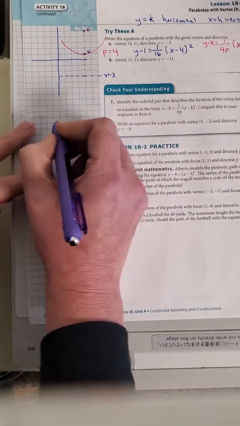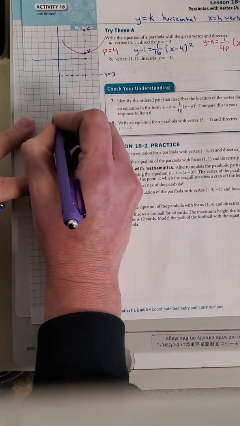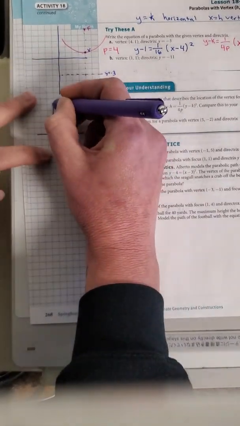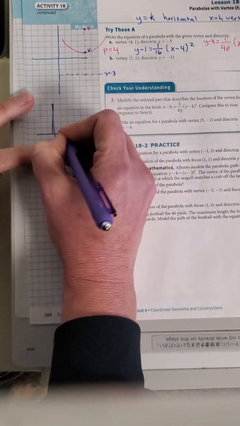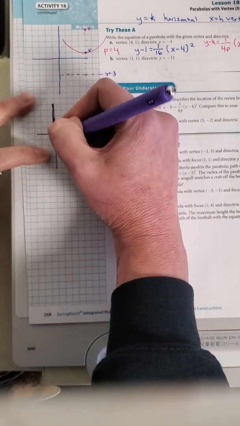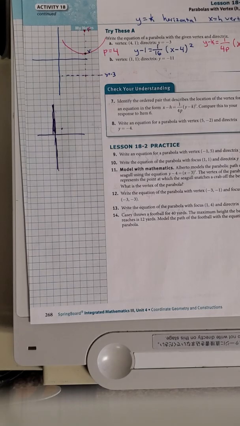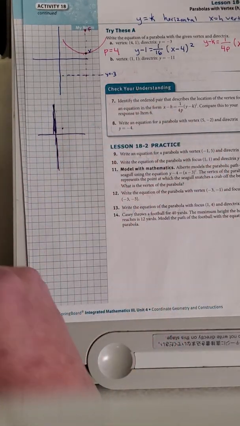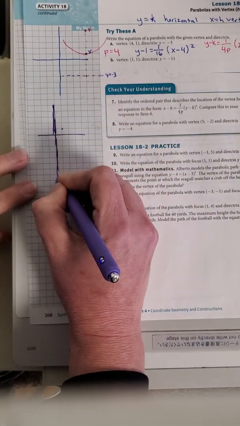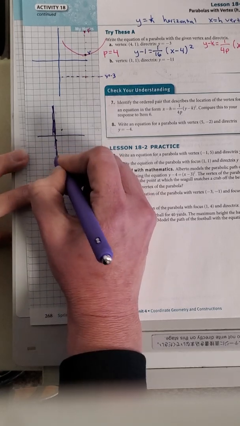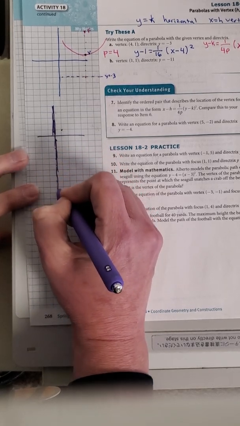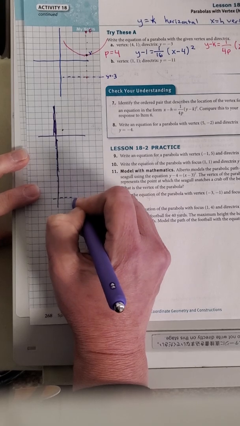All right, and next, the vertex is at 1, 1. So again, I'm going to sketch this. My vertex is at 1, 1. And it says that my directrix is at y equals negative 11. That's way down here. 1, 2, 3, 4, 5, 6, 7, 8, 9, 10, negative 11.